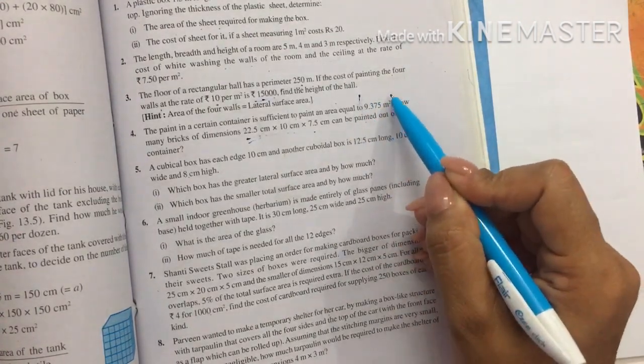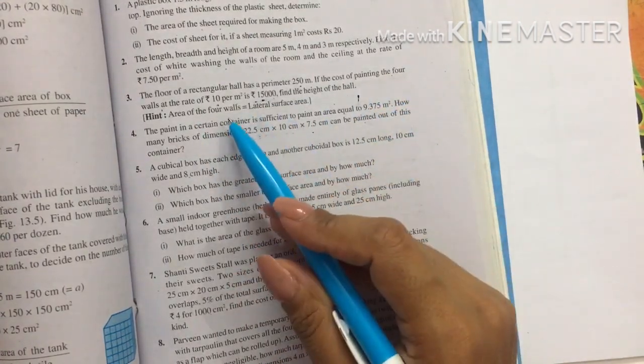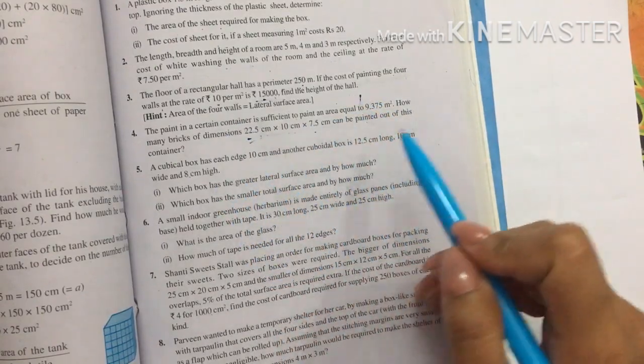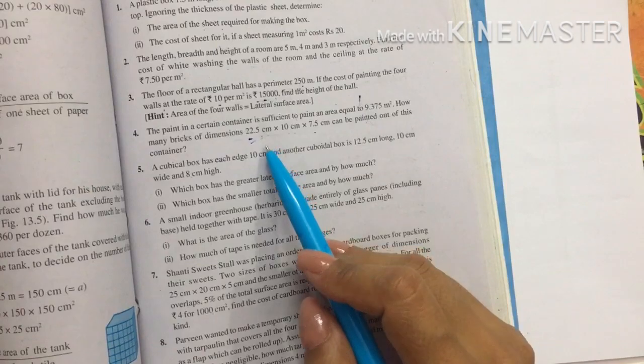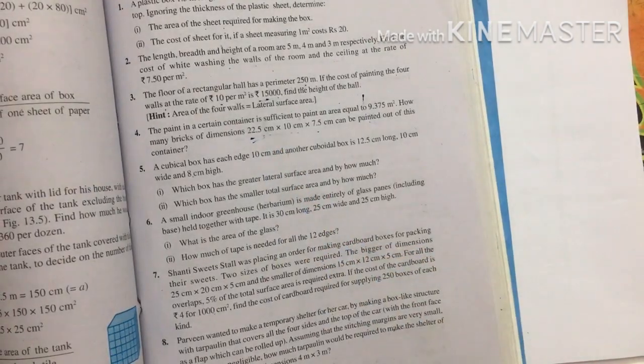And by area, I mean the total surface area, because the brick is to be painted all over. So I will be calculating the total surface area. So the total area which can be painted out of the whole container, divided by the total surface area for one brick, that will give you the number of bricks.